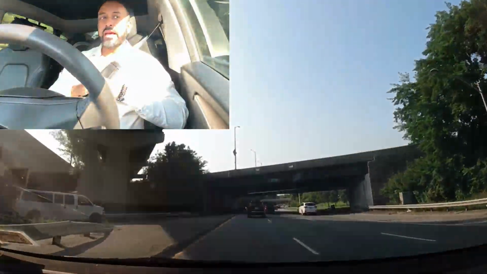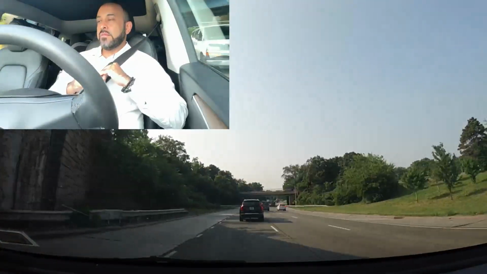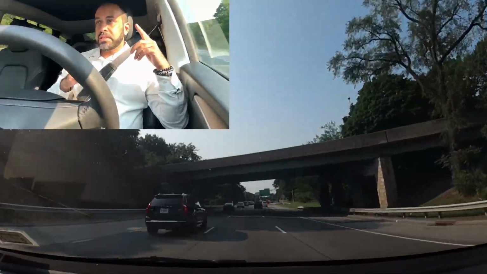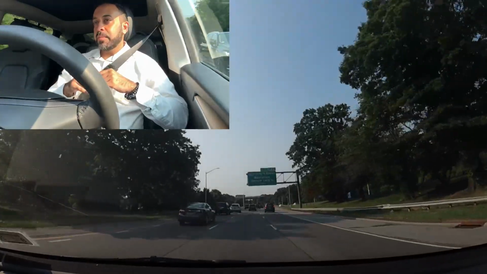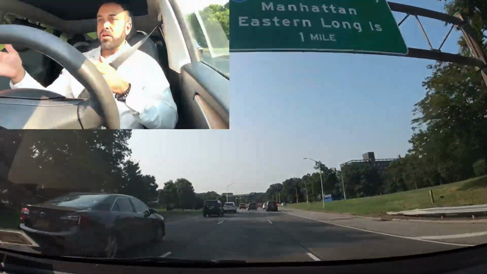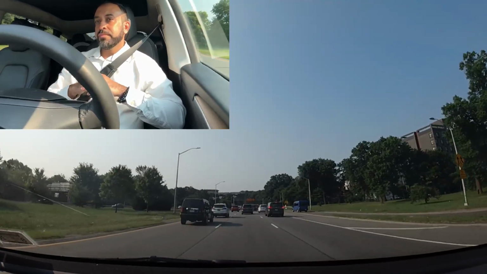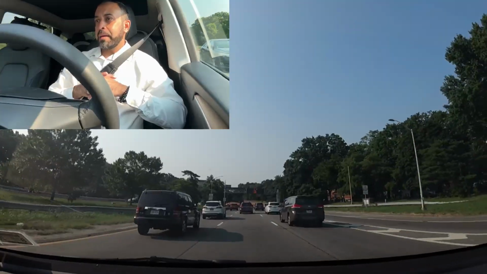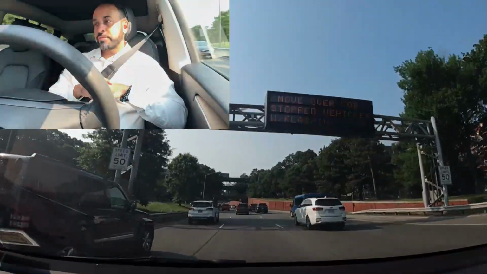Here's a relatively heavy merge that you'll find coming from Flushing to 678. We're on the Grand Central. The entrance to the LIE is up ahead to the right, so there's a lot of cars crossing each other here. Right now, I don't know if I mentioned, I moved it into Mad Max mode, so that's the profile we're using to drive.